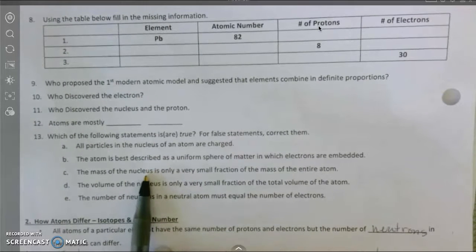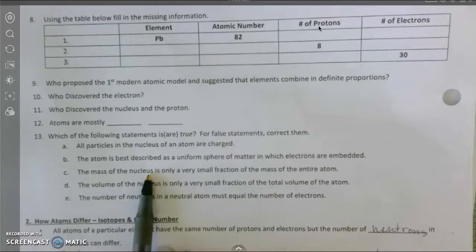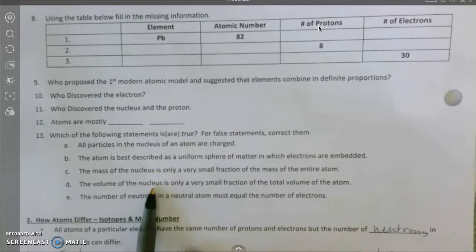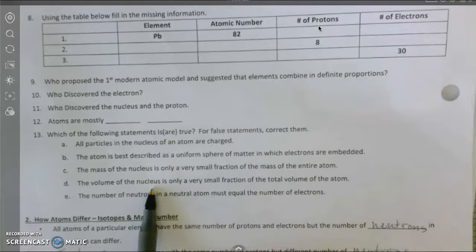C, the mass of the nucleus is only a very small fraction of the mass of the entire atom. That'd be false. The nucleus is the majority of the mass of the atom. D, the volume of the nucleus is only a very small fraction of the total volume of the atom.